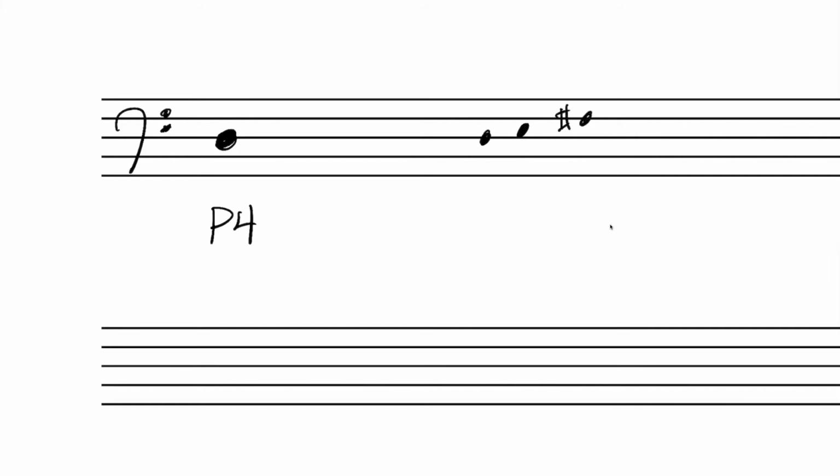Whole, whole, half. I can stop there because I've got 1, 2, 3, 4. Therefore, our perfect fourth is going to be D to G. We do not need to add any accidentals to the G because it naturally exists in the D major scale.